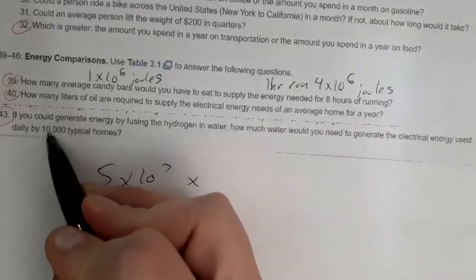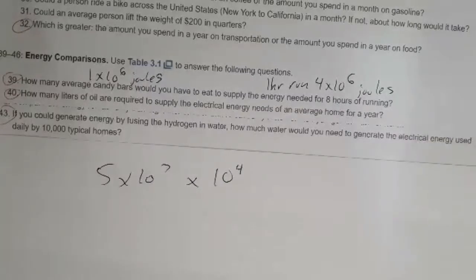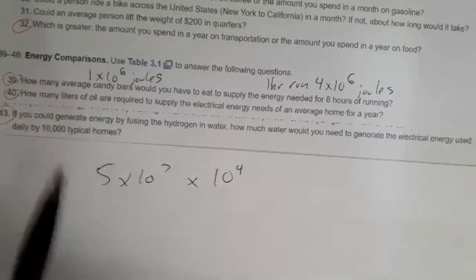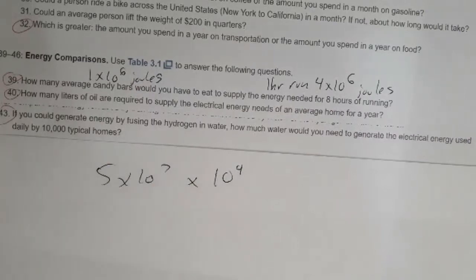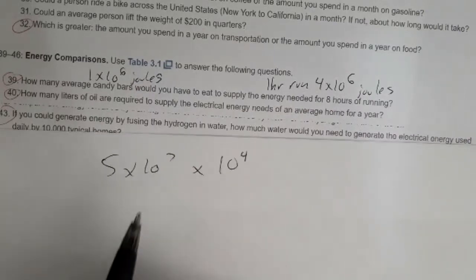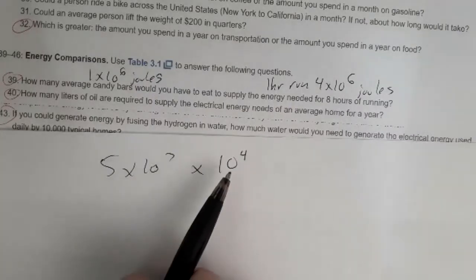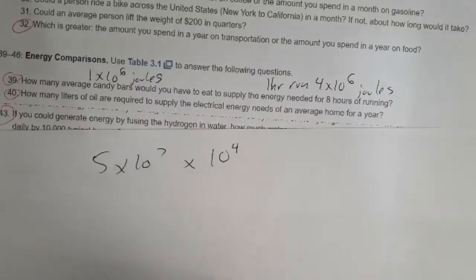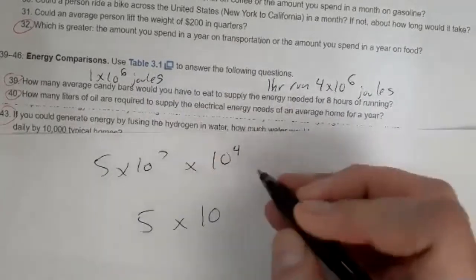I'm going to rewrite this as 10 to the 4th power. So instead of doing 10,000 typical homes, I'm going to do 10 to the 4th, another way to write 10,000. So if I want to know how much electricity 10,000 homes require, I have to multiply these two things. I should be getting 5 times 10 to the what, 11?